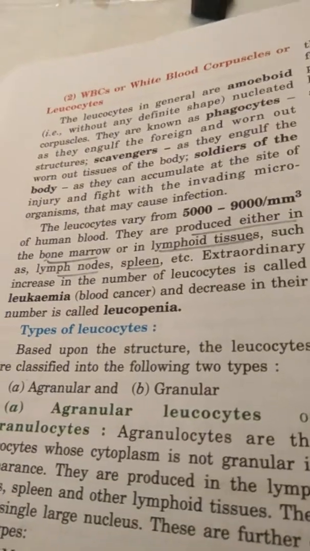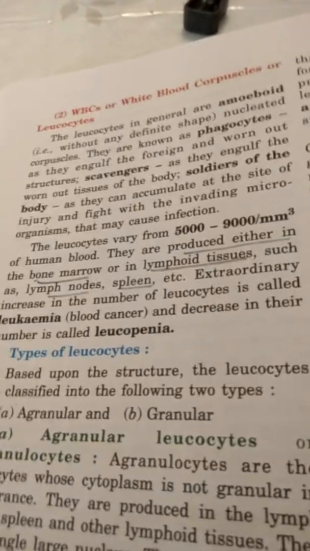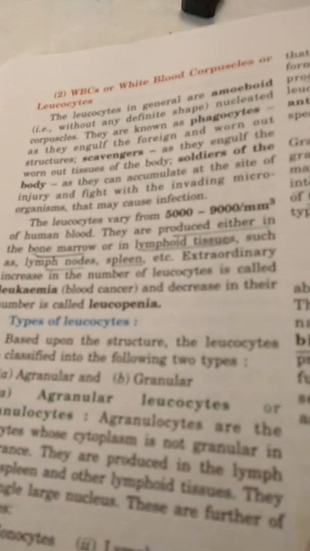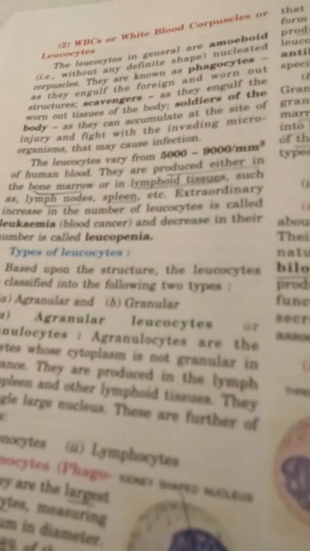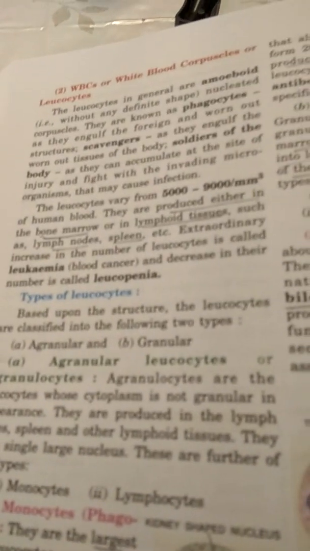Good morning, children. Today I'll take the structure of white blood cells, types and structure of white blood cells. Yesterday I explained to you about red blood cells.